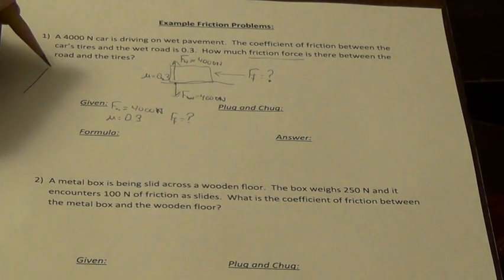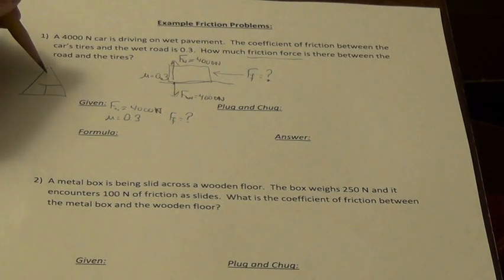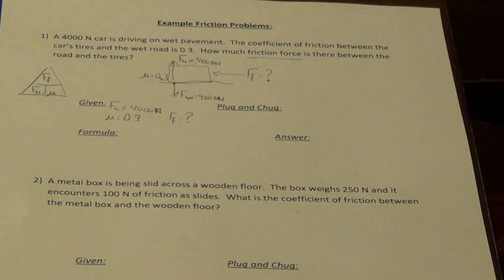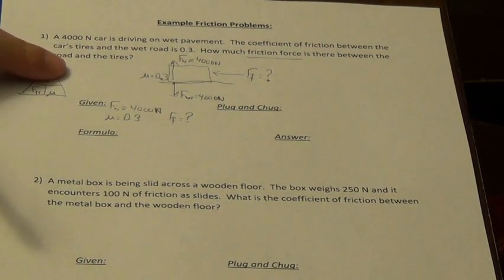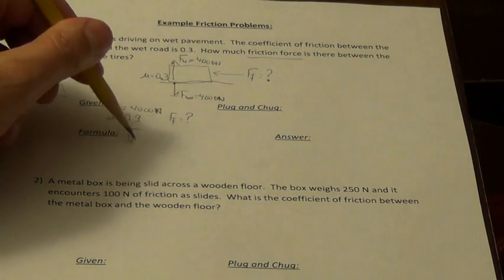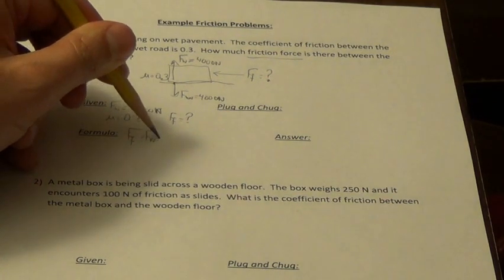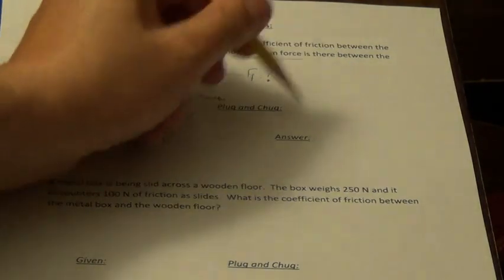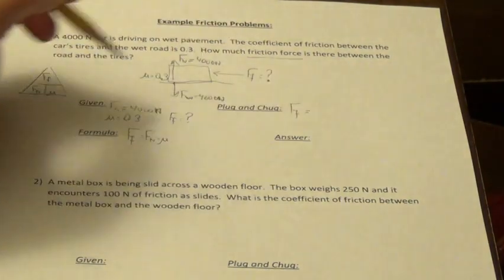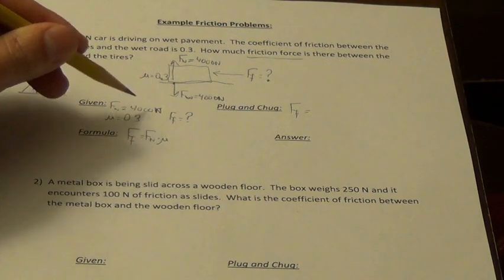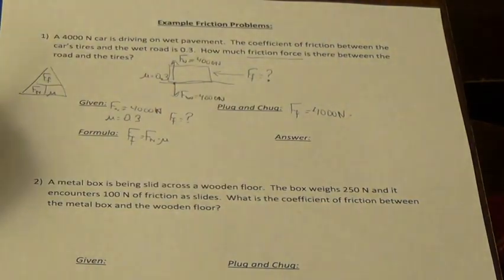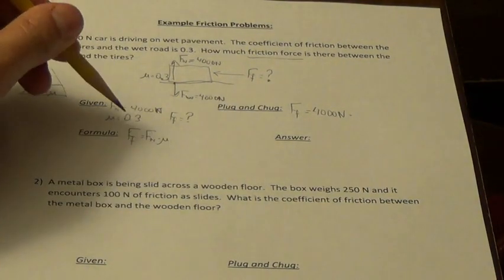So if we remind ourselves that we've got the formula triangle: force of friction, normal force, coefficient of friction. Looking for the force of friction, cover it up. These are next to each other. What's left? So that means we multiply. Our formula will be the force of friction equals the normal force times the coefficient. So basically, we are taking the normal force, the weight of the car, which is 4,000 newtons, multiplied by the coefficient of friction, which is 0.3.